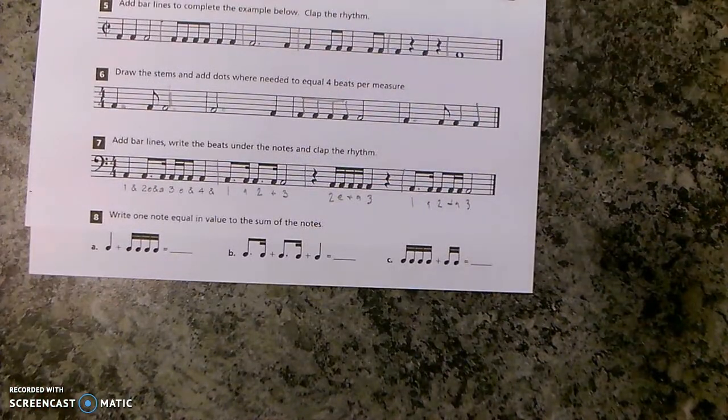All right, let's clap that rhythm together. 1, 2, ready, go. 1, 2, 3 E and 4. 1, 2, 3, 4. 1, 2 E and 3, 4. 1, 2 and 3, 4.